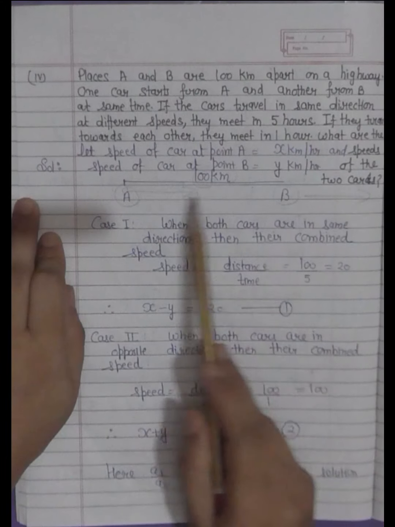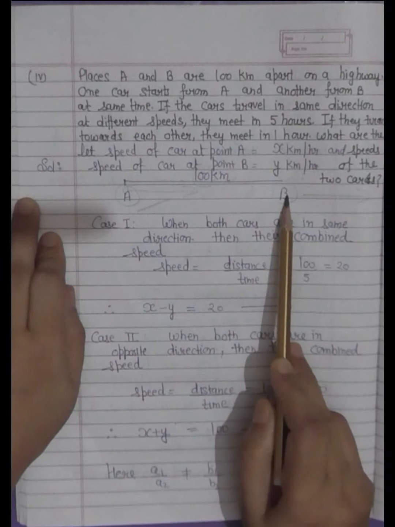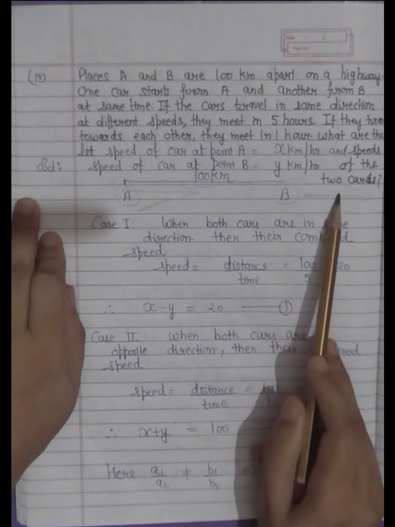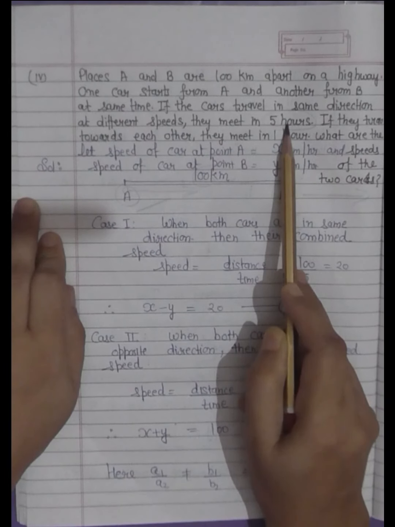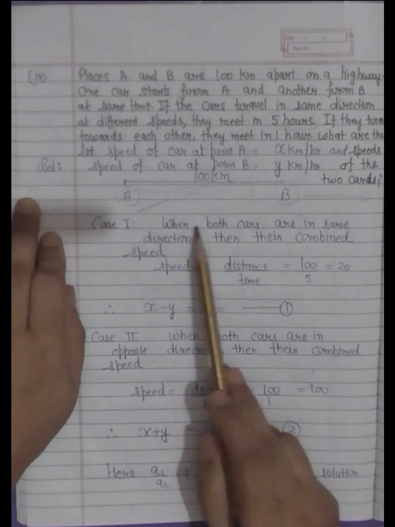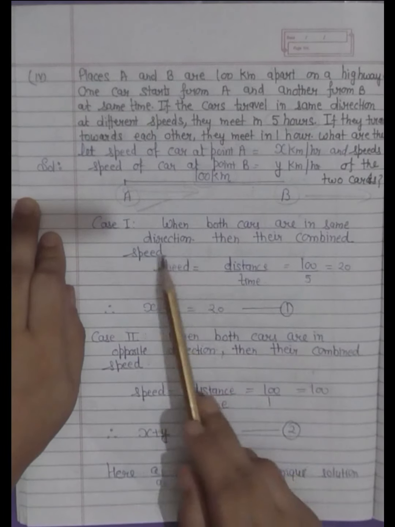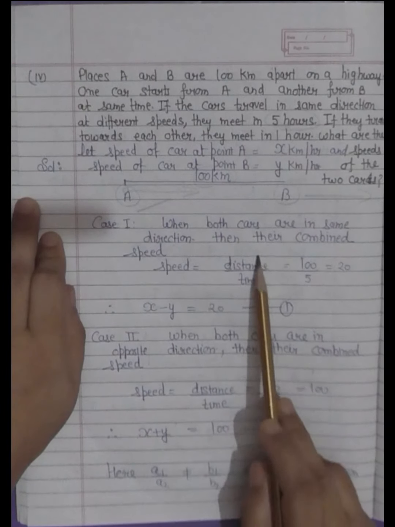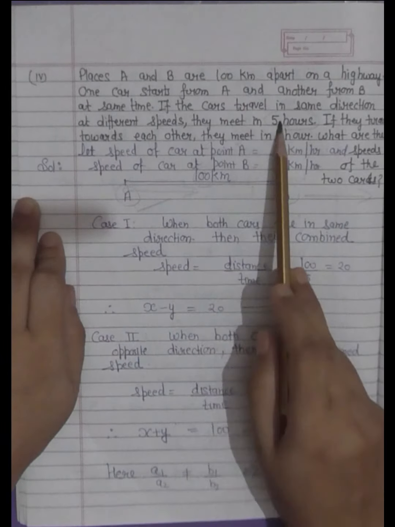According to this, the speed of car A is greater than the speed of B, so that they are meeting. So it will be in 5 hours when they are meeting. So in case 1, when both cars are in the same direction, then their combined speed, and the formula for speed is distance by time. Distance is already given, 100 kilometers, and the time is 5.